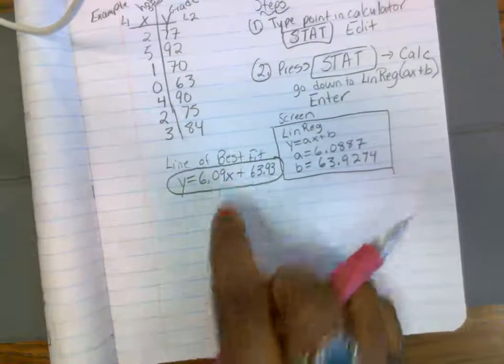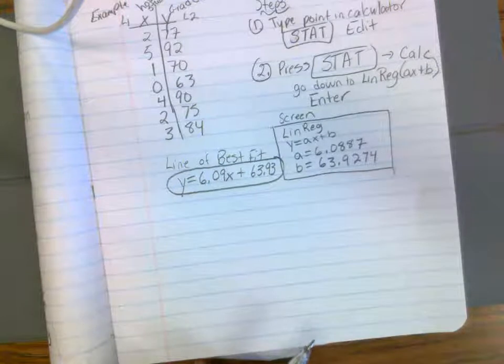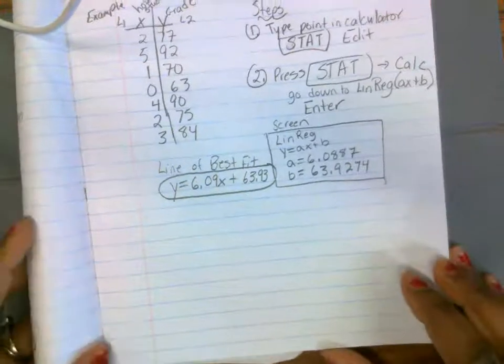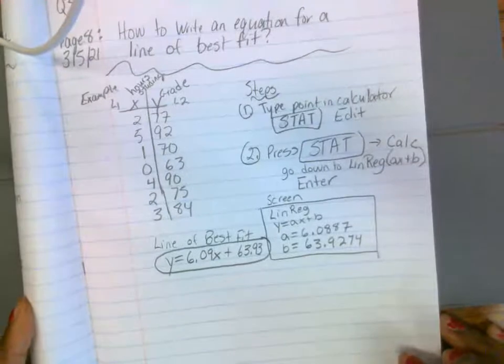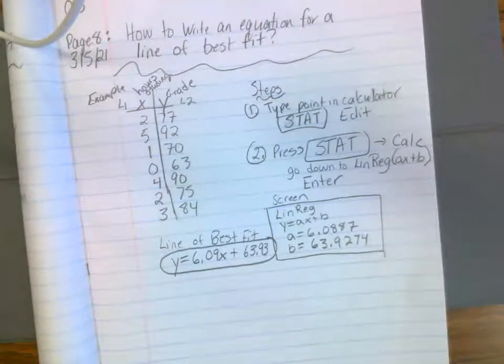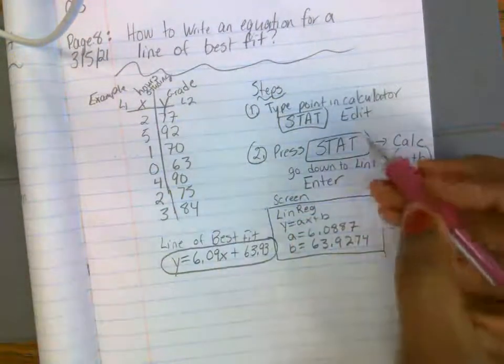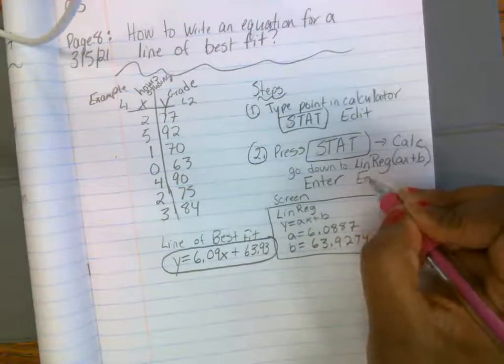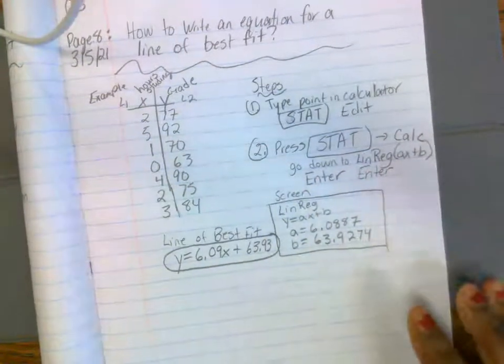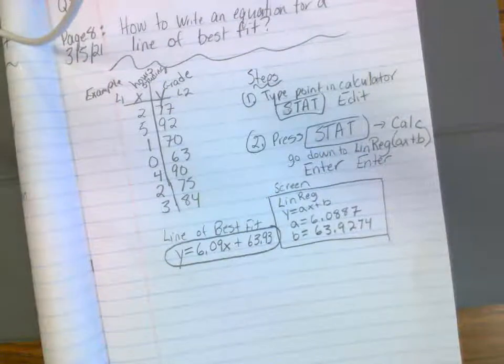And that's going to be your line of best fit. That's your equation. All right? And those are your steps right there. Up here, you need to press enter twice, okay? And if you have the TI-84, you might have to press enter 3 or 4 times. With the TI-83, you're just going to press enter 2 times. All right? Any questions about that?